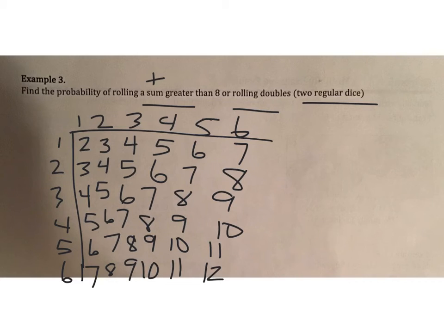Okay, so first I'm looking at the probability of rolling a sum greater than 8. So going through my table, I have greater than 8. It's not equal to 8, it would be anything more. So I got 1, 2, 3, 4, 5, 6, 7, 8, 9, 10. Okay, so sum greater than 8, the probability would be 10 out of, and I've got to see how many numbers I have here.